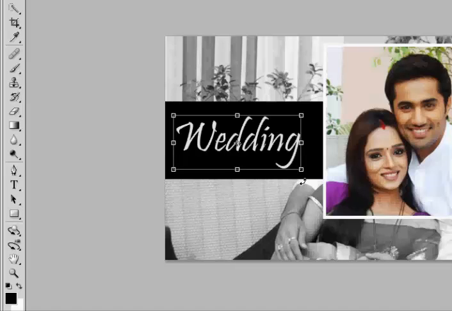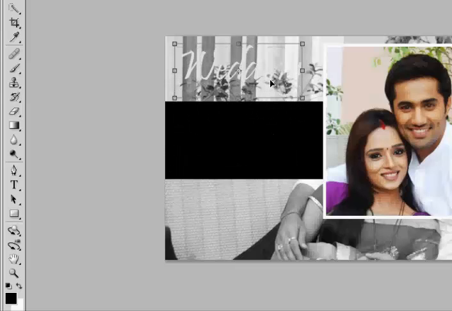So we are going to move this wedding to the top. So I'm going to click and move this wedding to this region. Then I'll press the Enter key. I need to press the Enter key to confirm that I am through with transforming my text. So that is when I can do any other thing else. If you don't press the Enter key, Photoshop will not allow you to do any other thing else.